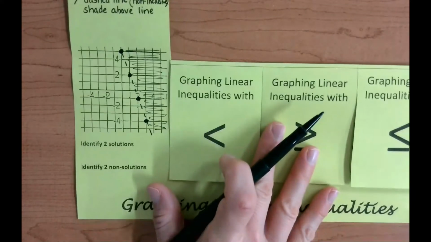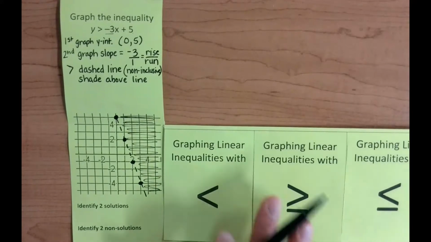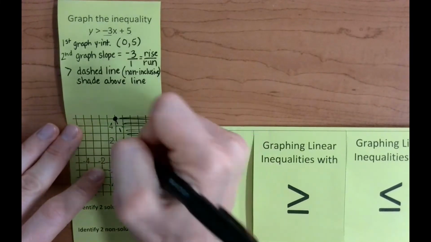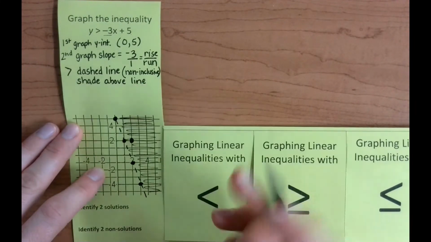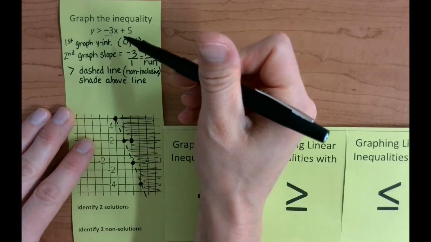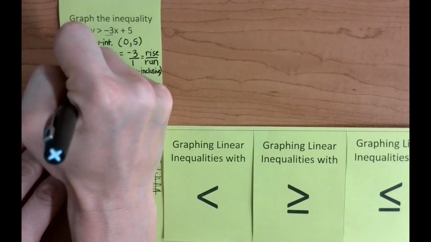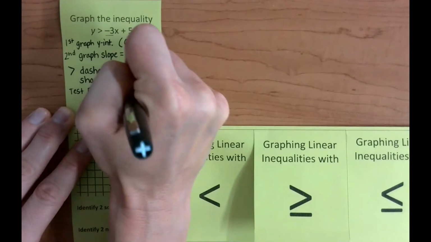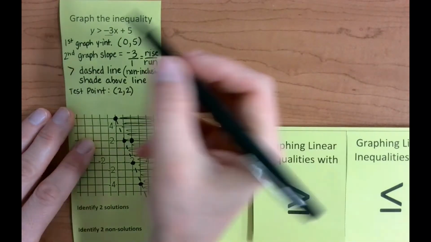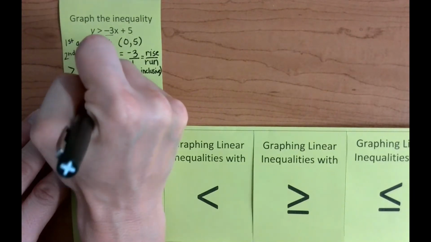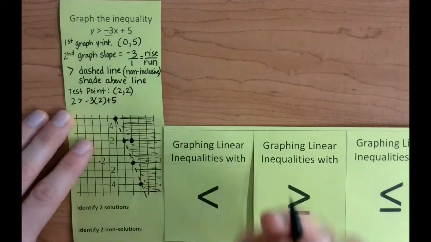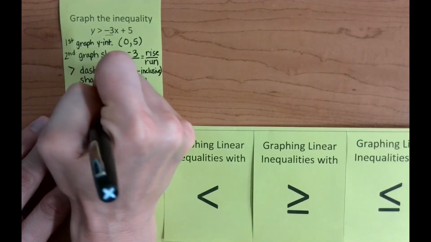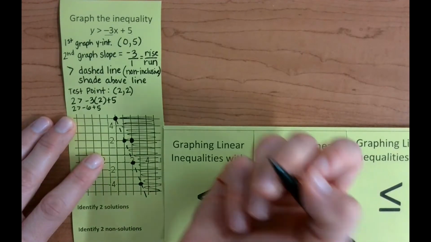And then we still have to identify 2 solutions down here. So what we're going to do is test a point. Any ordered pair in your shaded region, I'm going to pick 2, 2 right here, and then plug it back into your inequality to test it. So we're going to test point 2, 2. My y value is 2, my x value is 2. So I'm going to go back here. 2 is greater than negative 3 times 2 plus 5. All right, solve it. Negative 3 times 2 is negative 6. Negative 6 plus 5 is negative 1.